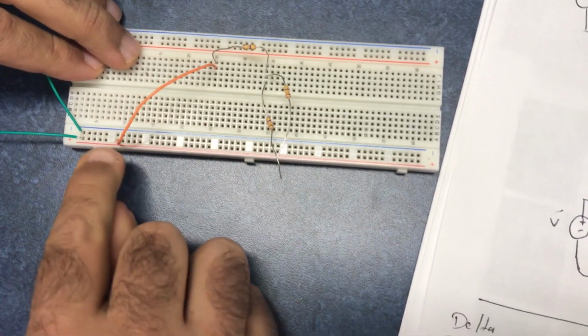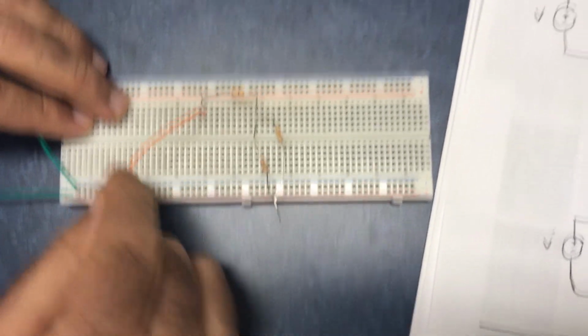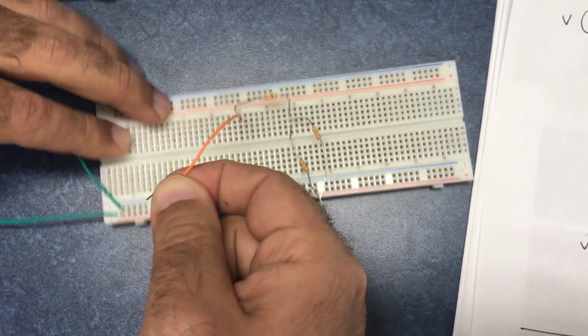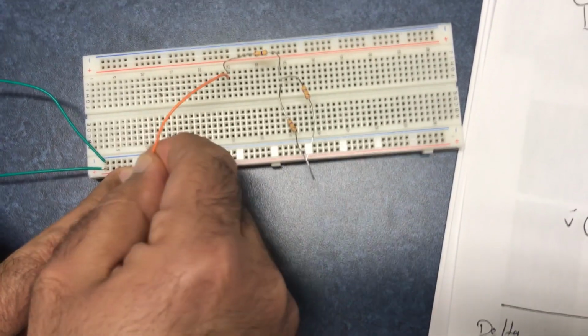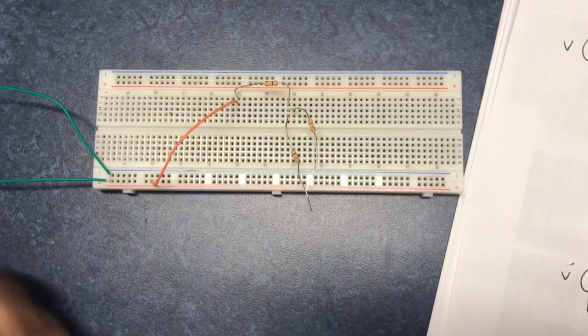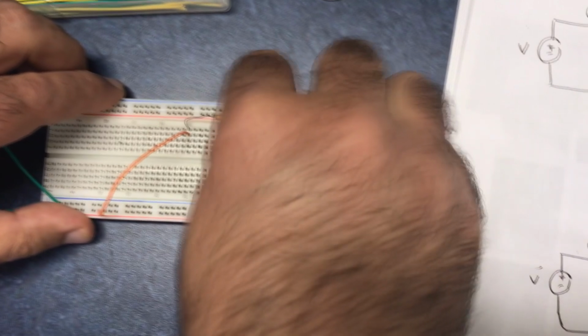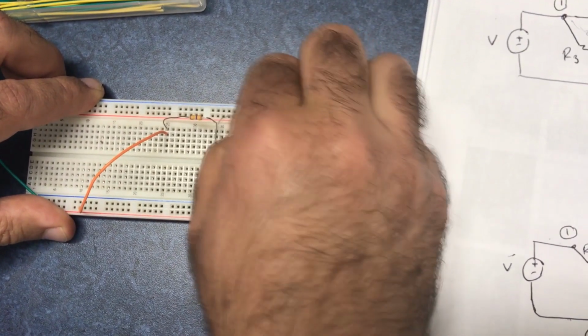Don't forget to add a meter here in series. How to do that? You have to reconnect this, plug your ammeter, and connect it to this node back. So you have to reconnect this first. And then this is connected to that side, for example.